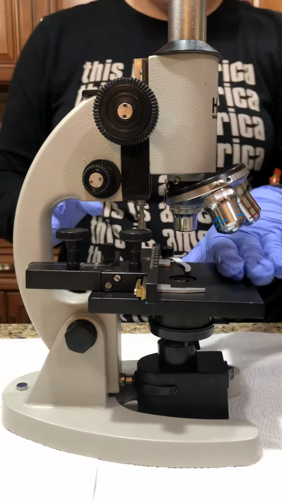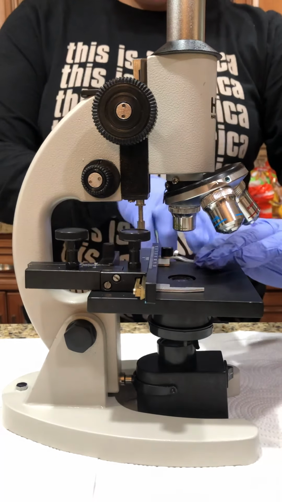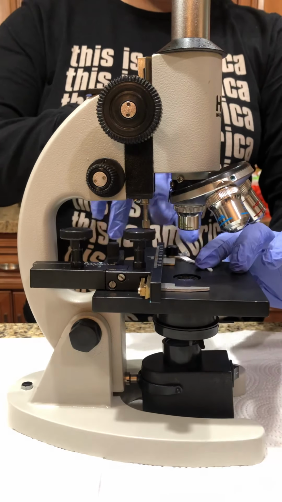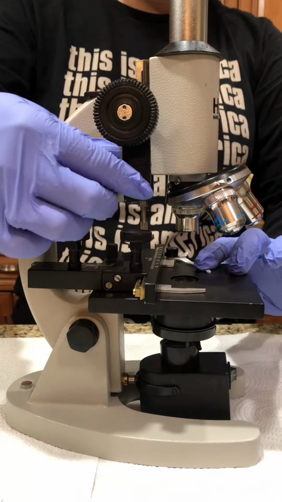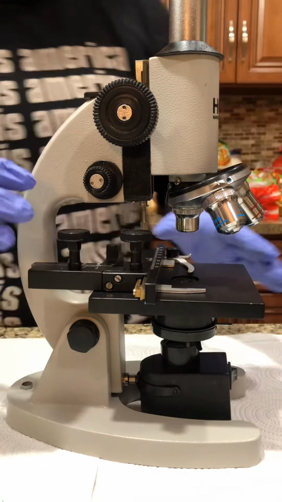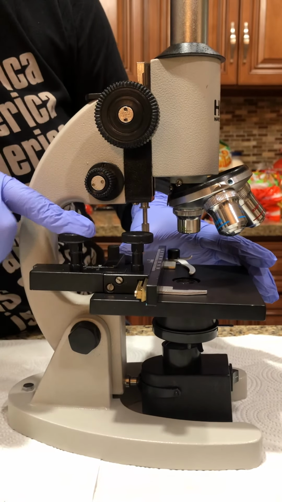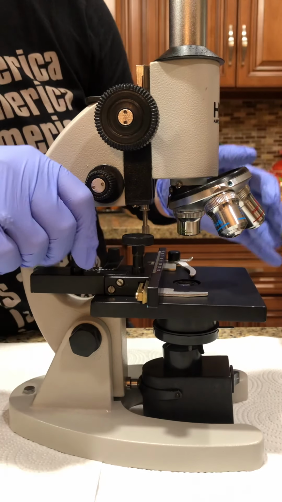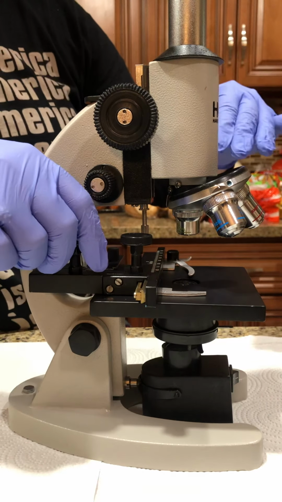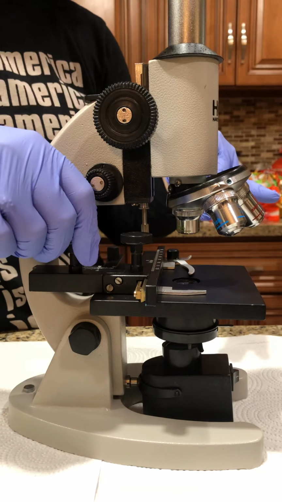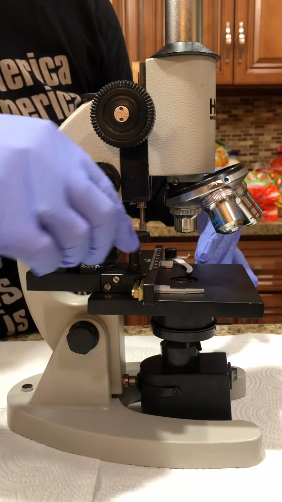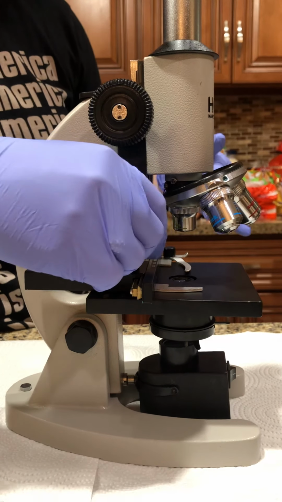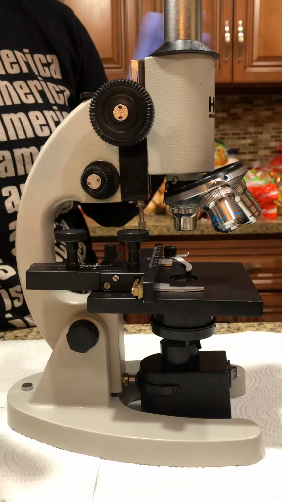And then here you have your stage. Here is where you put your slide in, and this is the slide clip. It holds the slide in place, and then you can start adjusting it and moving it around, okay? Right here, as you can see, I'm moving it up and down. That's called the transverse knob. It helps move the slide to guide you where you can find the object. And then this is the longitudinal knob, which moves the slide from side to side.